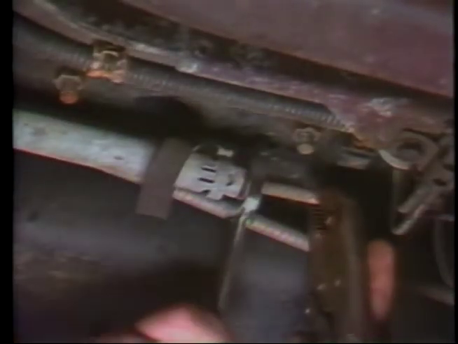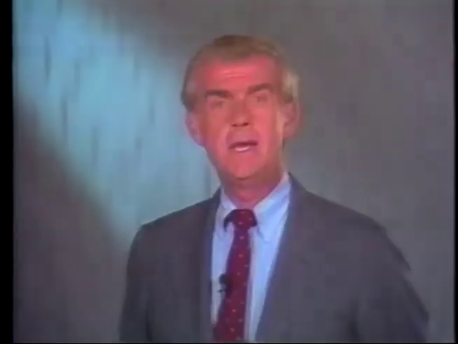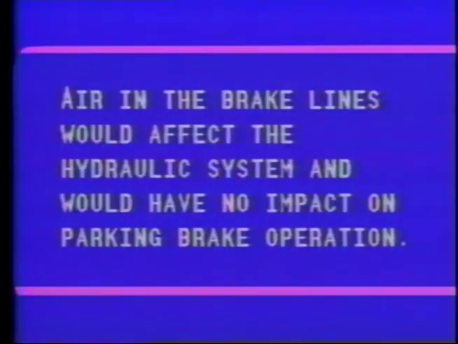Technician A's statement is true. The parking brake mechanically applies the rear brakes. In most cases, when it doesn't hold, the parking brake cable usually needs adjusting. Even if there was a malfunction in the brake hydraulic system, the parking brake would still operate. Technician B's statement is false. Air in the brake lines would affect the hydraulic system and would have no impact on parking brake operation. The correct answer, response A.